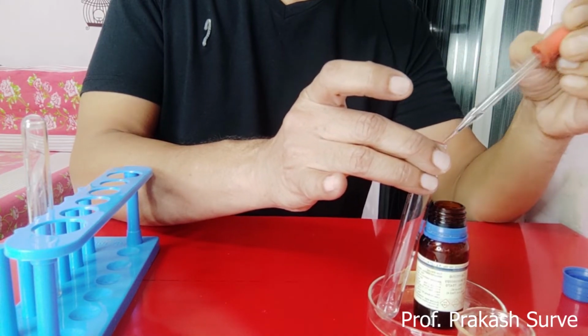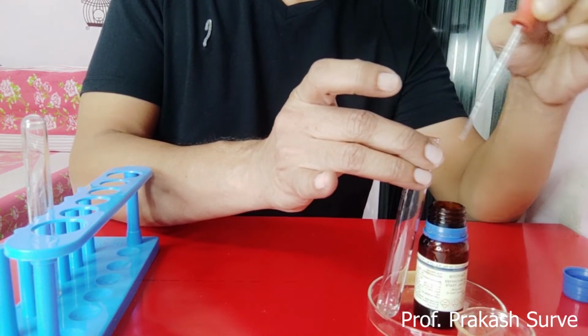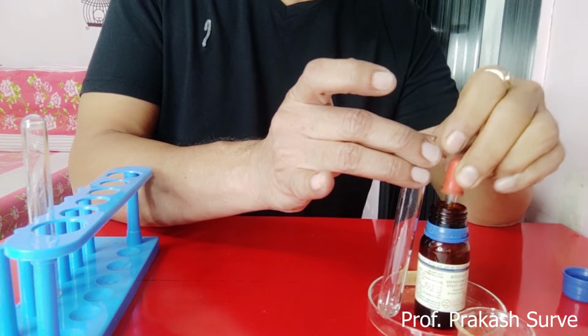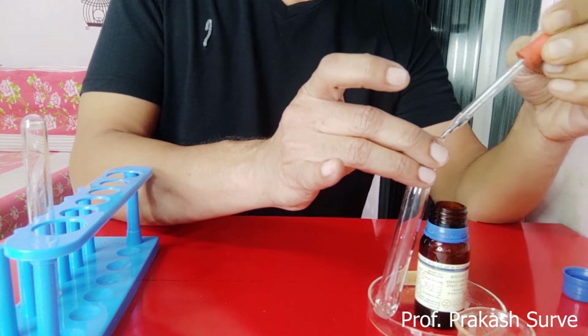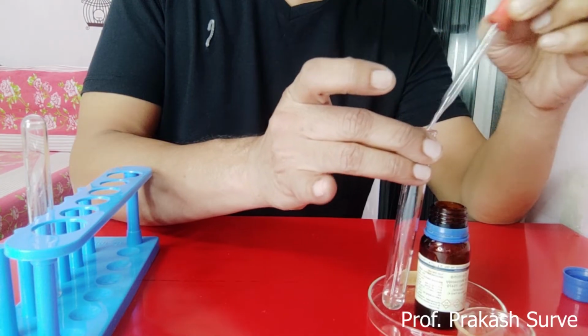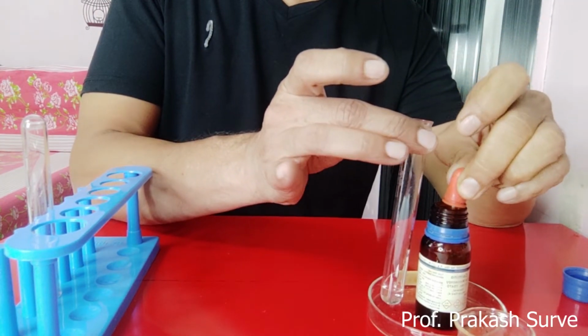I'll repeat again, this is concentrated nitric acid, so you have to hold the test tube carefully.